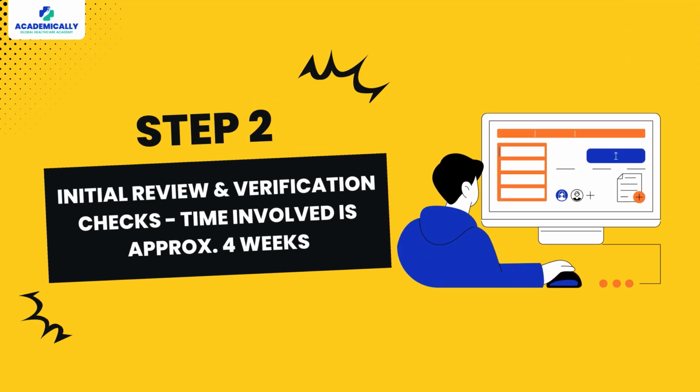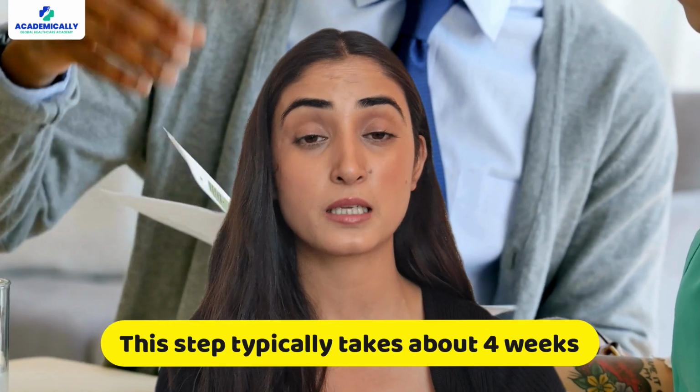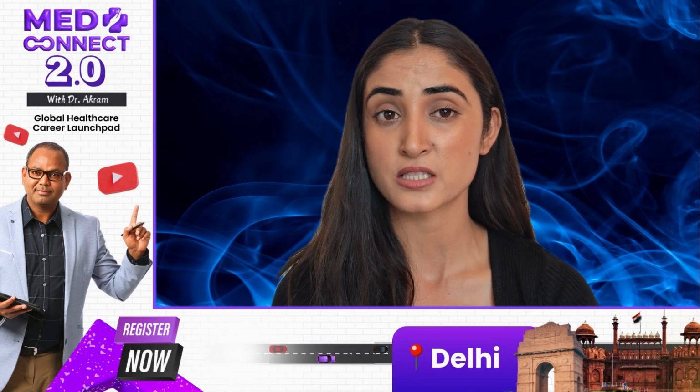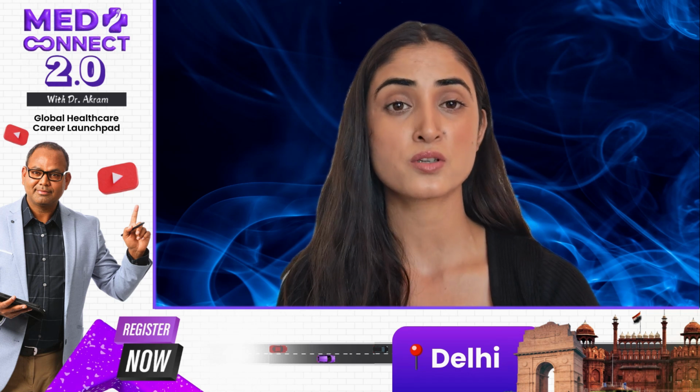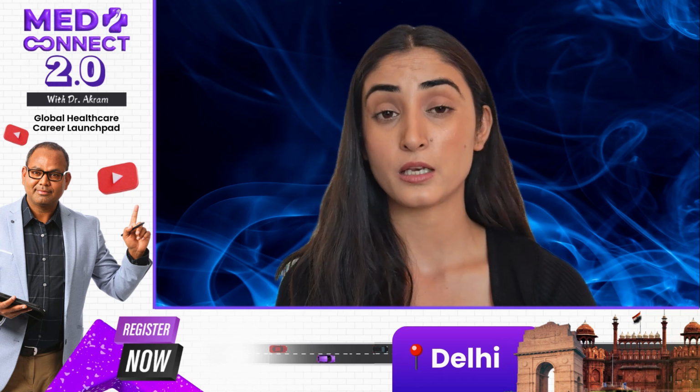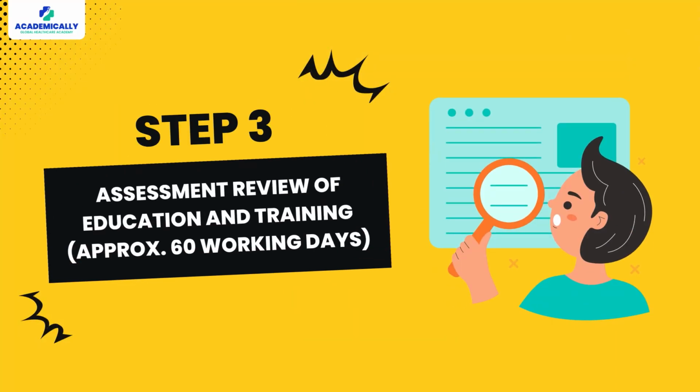Step number 2, initial review and verification checks. Time involved is approximately 4 weeks. So once your application is submitted, the HCPC team starts with an initial review and verification of your documents. This step typically takes about 4 weeks. And this part of the process is crucial as the HCPC verifies that your application is complete and checks your identity and educational background. So make sure you have submitted all documents requested in the application to avoid any sort of delays.